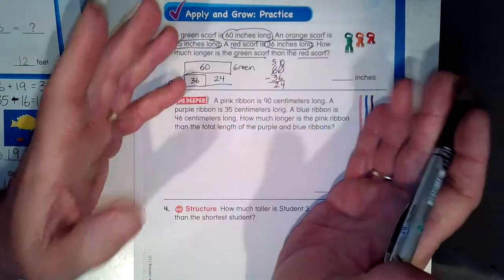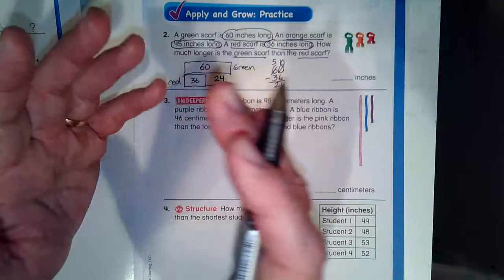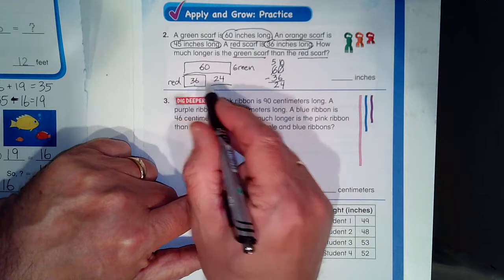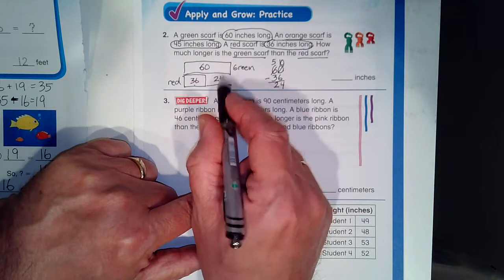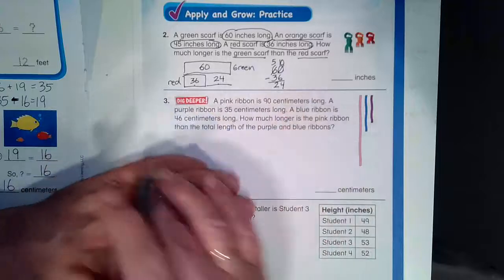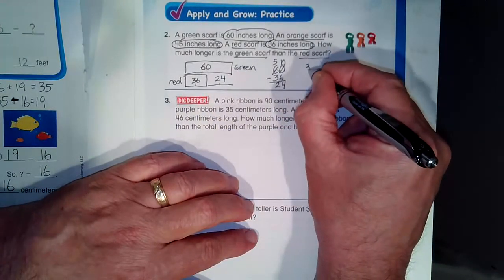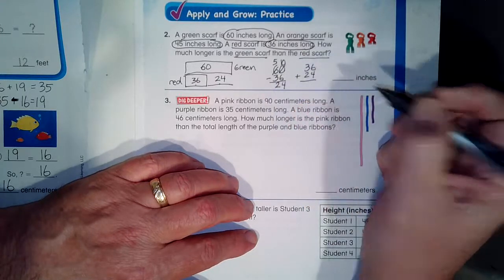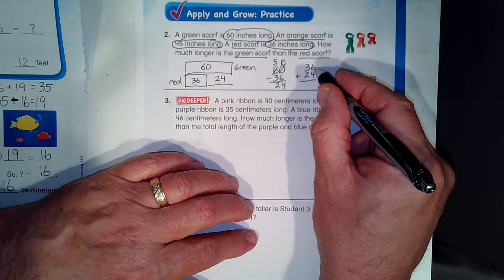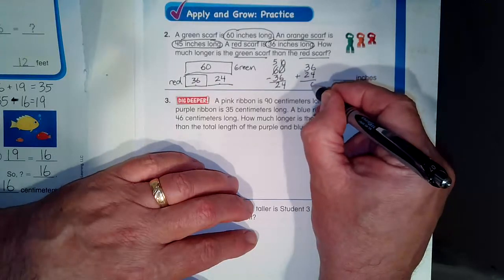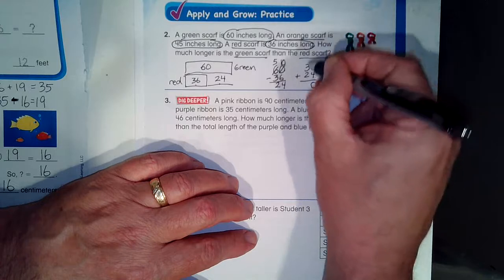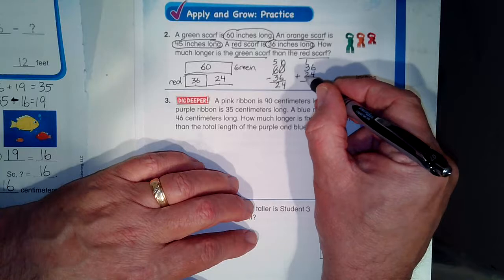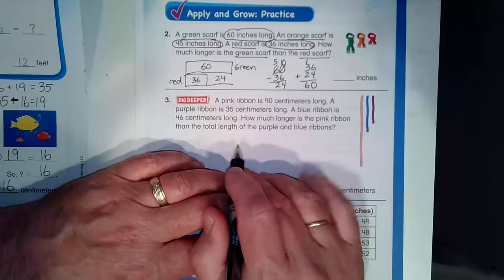I'm going to just make this like a word problem, like a fact family, and I'm going to change it into an addition problem. 36 plus 24 should equal 60 if I have done everything correctly. 36 plus 24 equals, let's find out. 6 plus 4 equals 10. 0 in the ones column, and the 10 comes up here. 1 plus 3 is 4, plus 2 more is 6, 60.